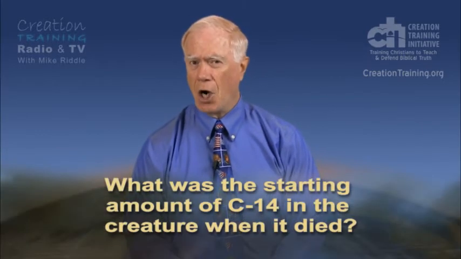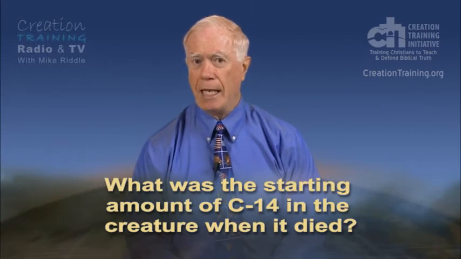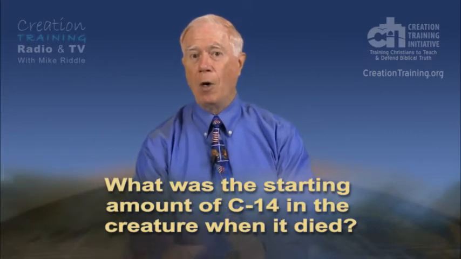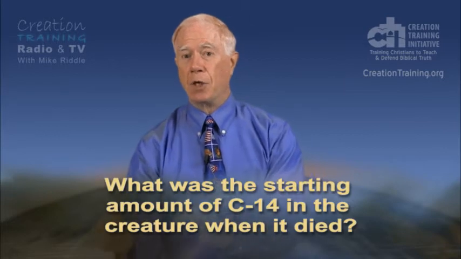Now, the second component we need to know: what was the starting amount of carbon-14 in that creature when it died? Now we're talking about things we did not observe. We're talking about historical things. Now, scientists can know the amount of carbon-14 in the creature when it died.